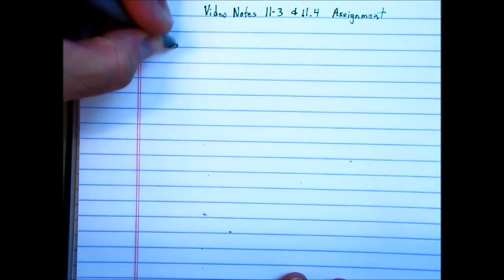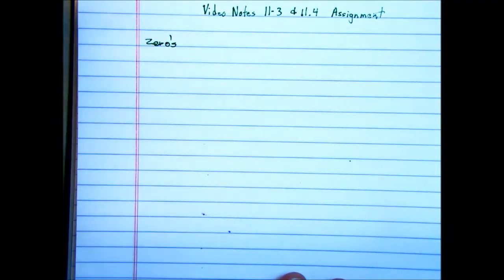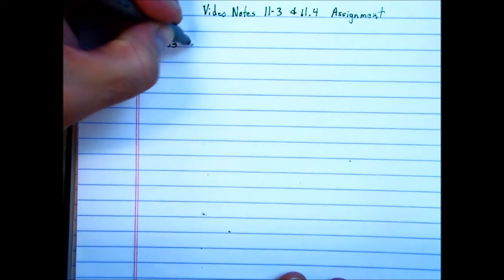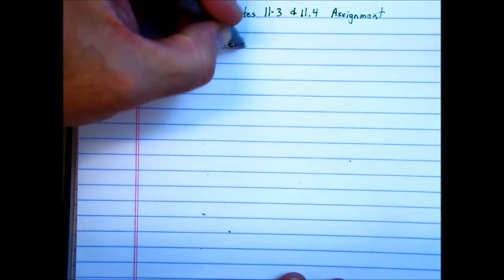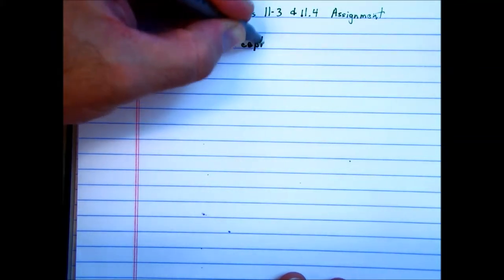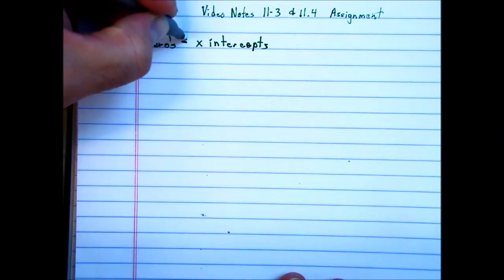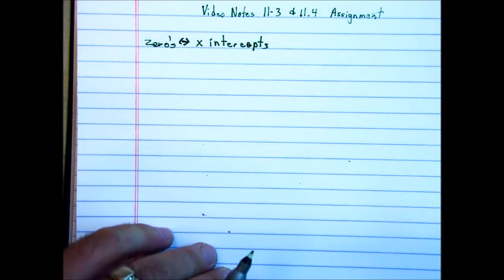Okay, when you find zeros, finding zeros is the same as x-intercepts. Finding the zeros means finding the x-intercepts. It also means finding the y-intercept. Now, why do I only use one y-intercept?